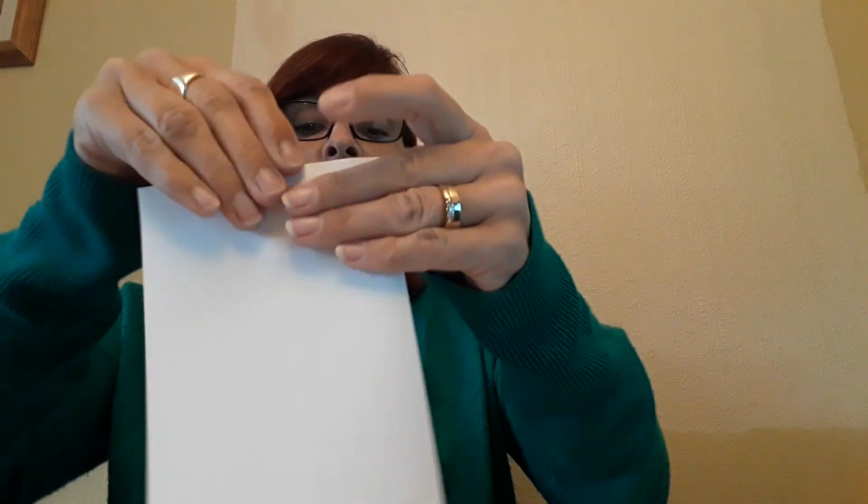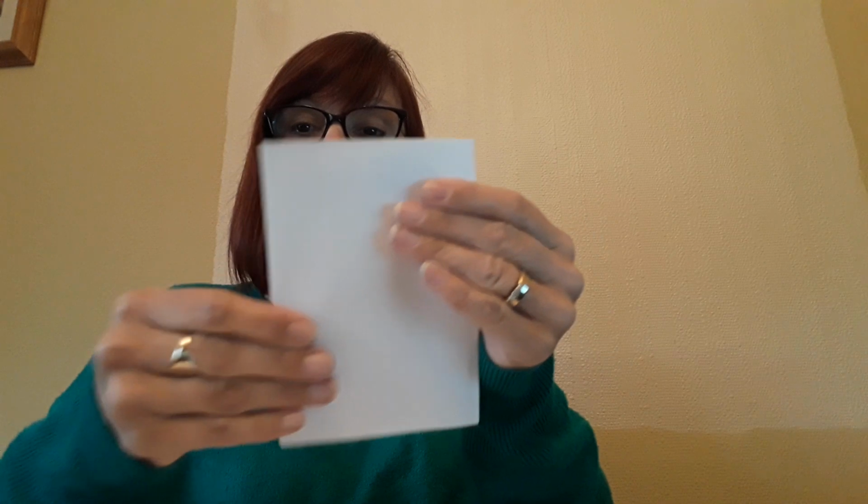Okay. So for your first task, to be able to look for these right angles, we're going to need a piece of paper. A plain piece of paper, lined, scrap, it doesn't matter. Fold it in half, making sure all the lines are meeting together. Then we're going to fold it again just to make it a little bit smaller for us to use. And there we can see we have got our right angle.